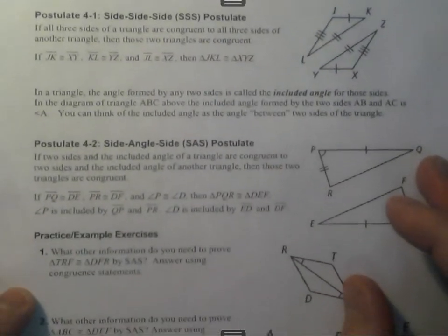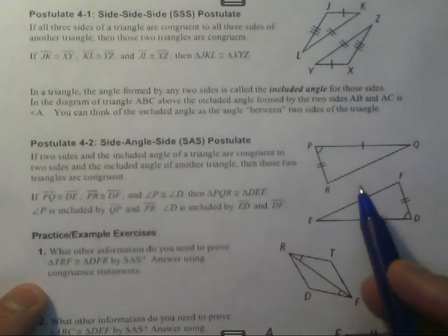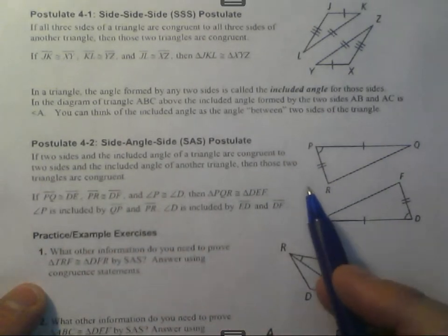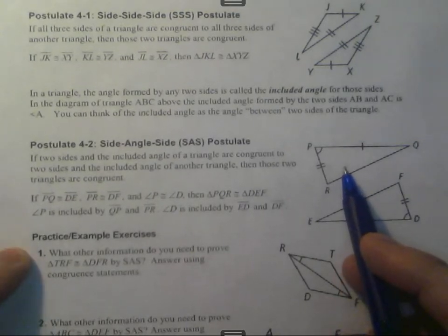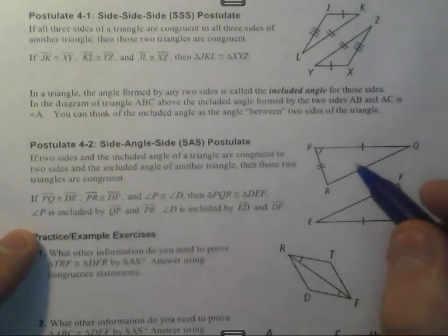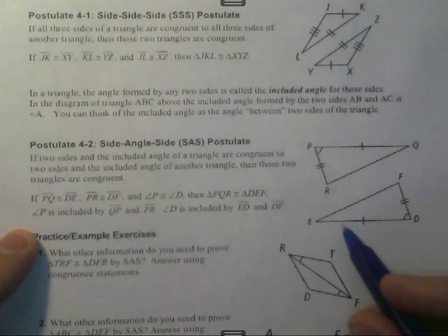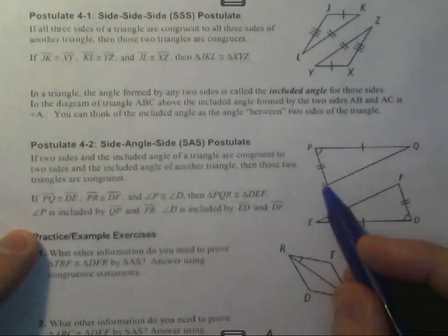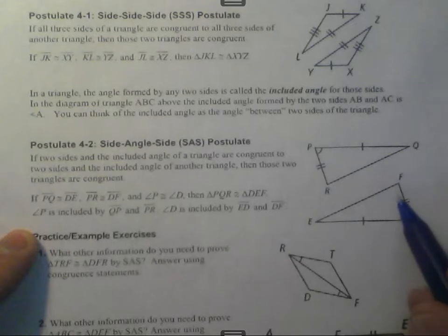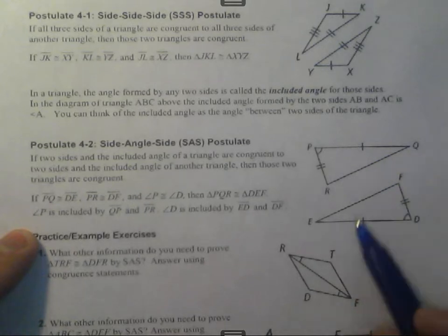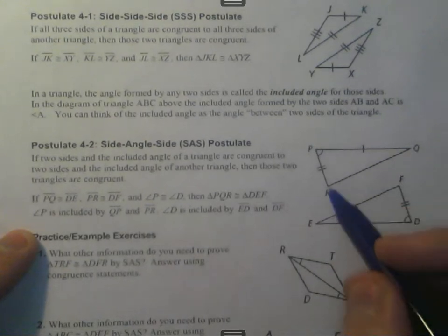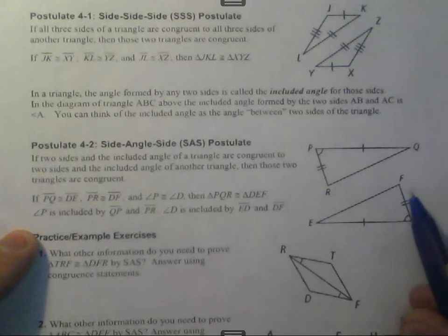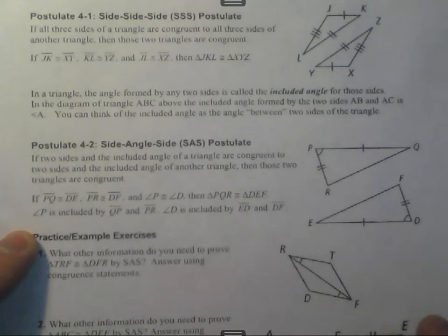We also have postulate 4.2, the side, angle, side postulate. If two sides and the included angle of a triangle are congruent to two sides and the included angle of another triangle, then those two triangles are congruent. So for example, if PQ and DE are congruent, and you know PR is congruent to FD, and finally you know angle P is congruent to angle D, then triangle PQR and DEF are congruent. Angle P is the included angle for QP and PR. Angle D is the included angle for FD and ED.